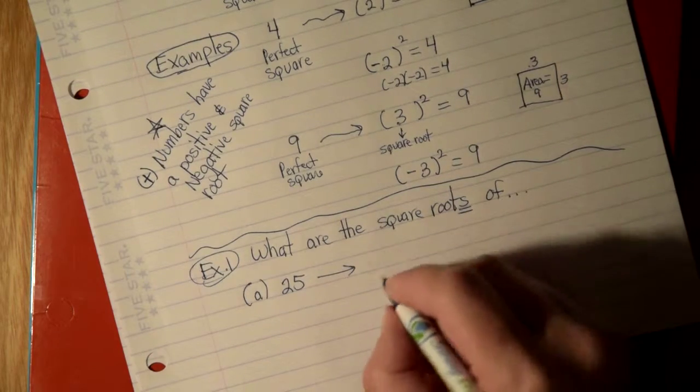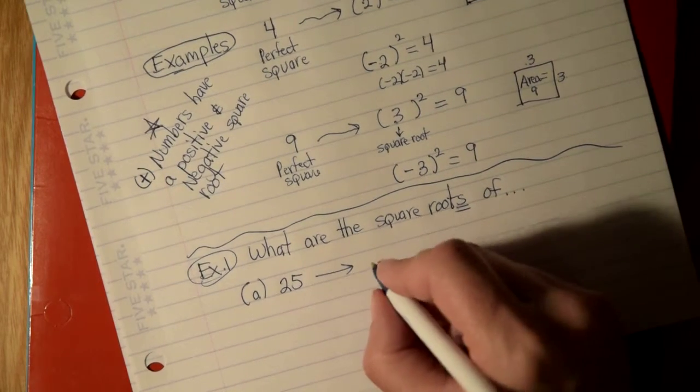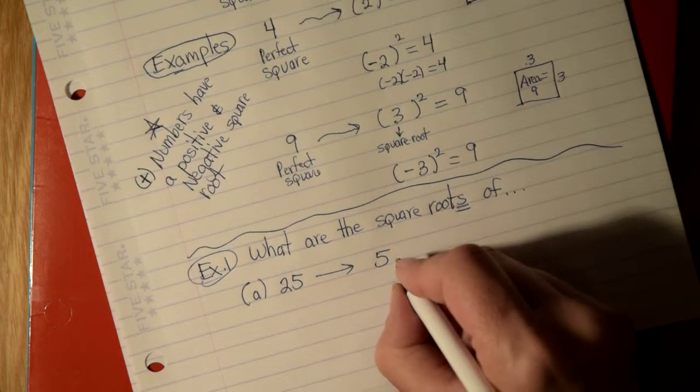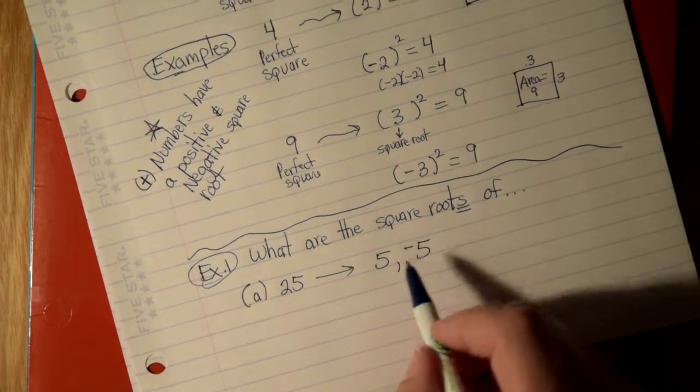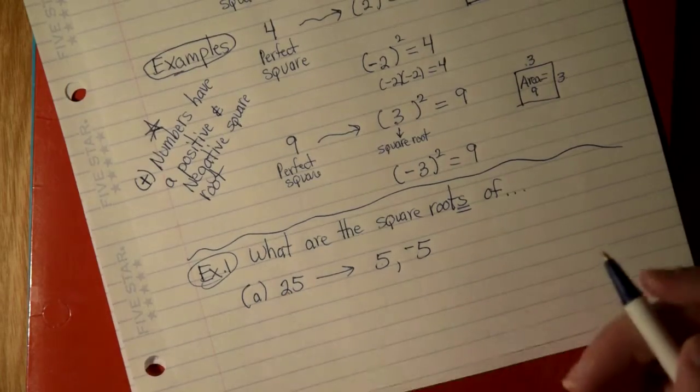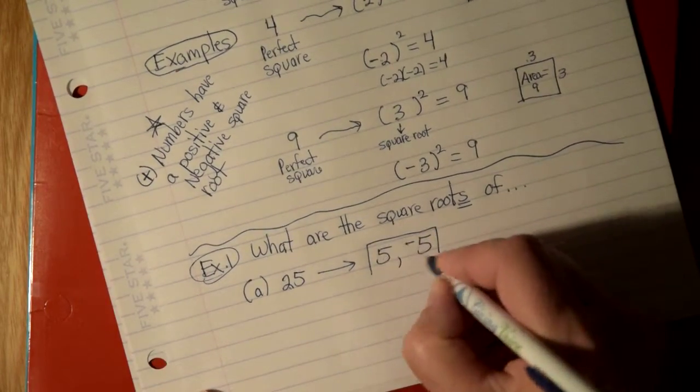Well, 25 has a square root. That's a perfect square. It has a square root of 5, but it also has a square root of negative 5, because I can square both of them and get a positive 25. So this would be your answer.